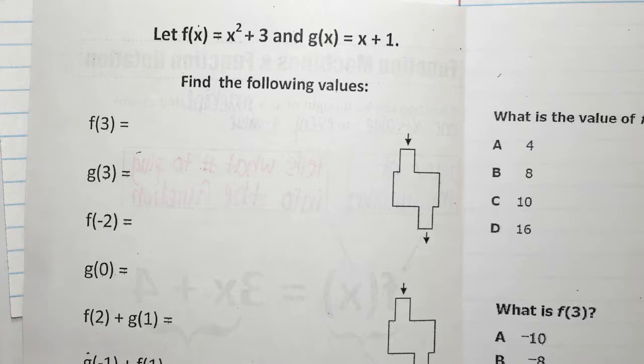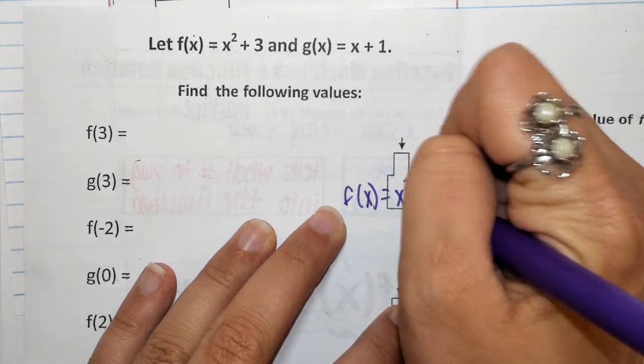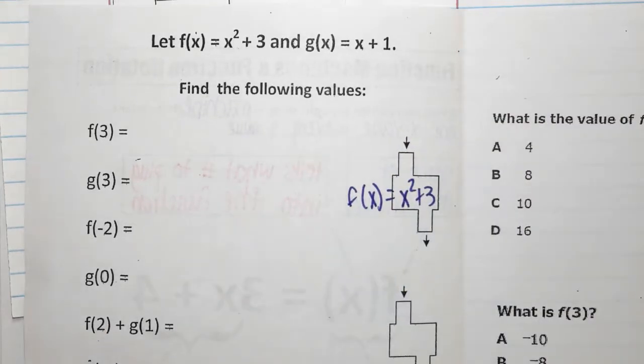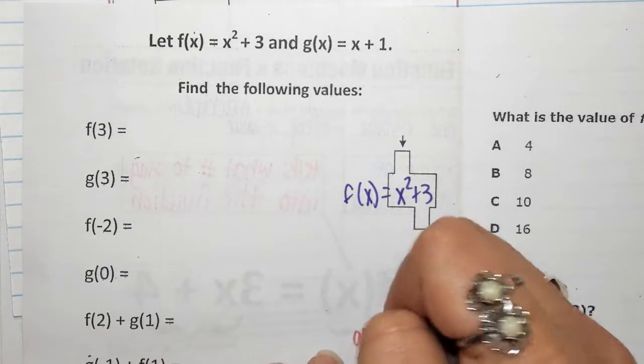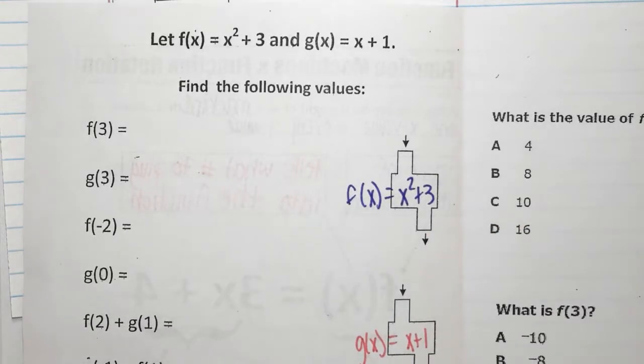And if you want to make your machines look beautiful, you can. You can write f at x equals x squared plus 3. That's our first one. And our second one is g at x equals x plus 1.